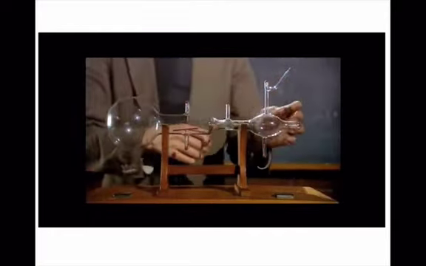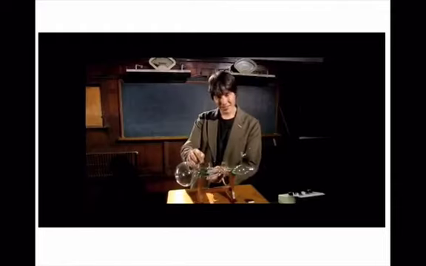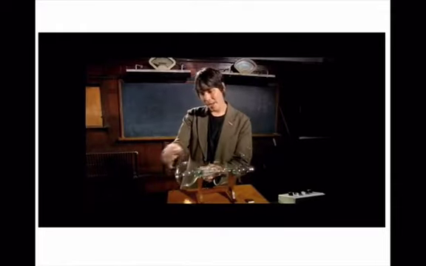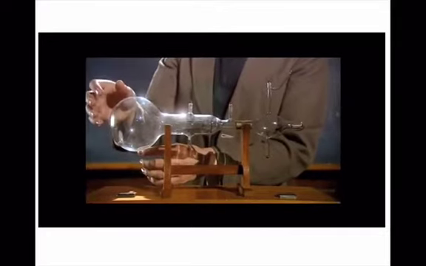When this plate's heated, particles are emitted. They're accelerated by these electrodes. They pass through these two plates, across which you can apply a voltage, and they hit the end of the bulb here on a screen which glows so you can see the beam.